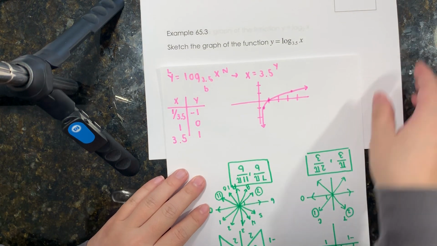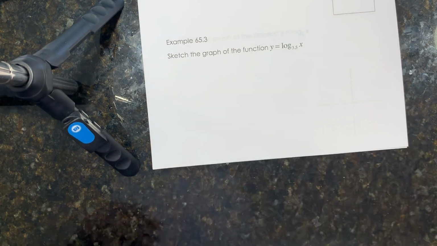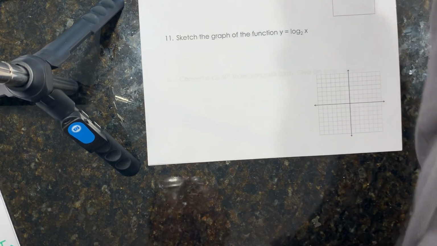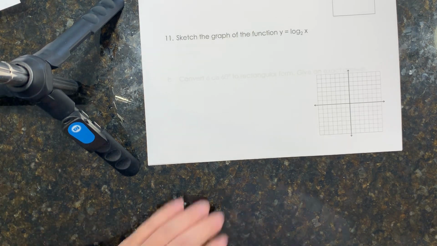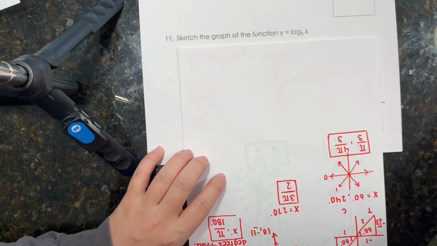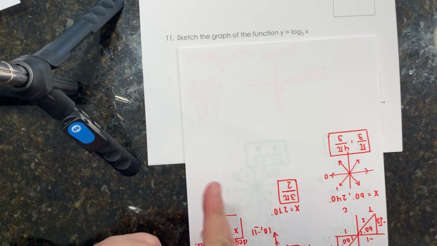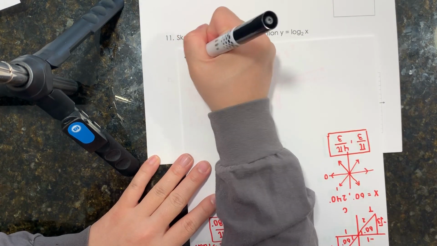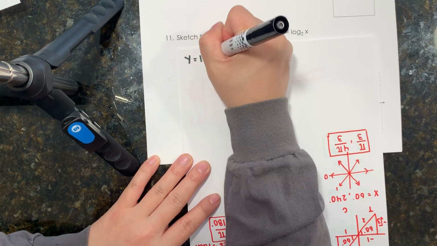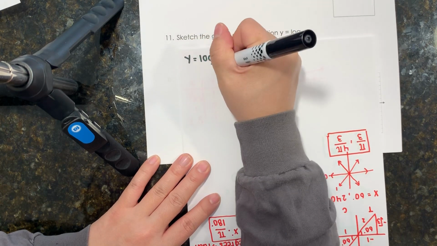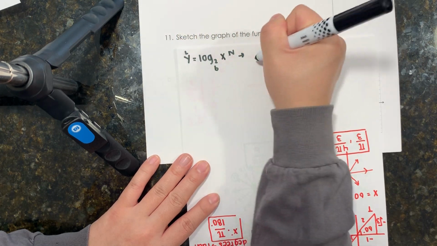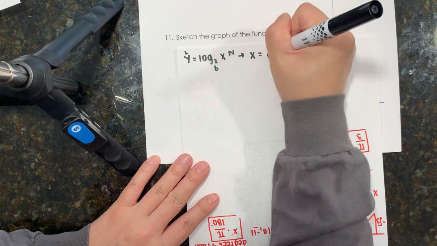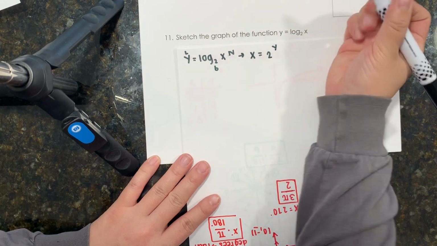Now what I want you to do is pause this video and attempt number 11 by yourself. Try number 11, and once you've attempted it, press unpause again. For number 11, the first thing you're going to do is convert this from logarithmic form to exponential form. So 2 is my base, x is my number, y is my exponent. That means I have n equals b to the L.